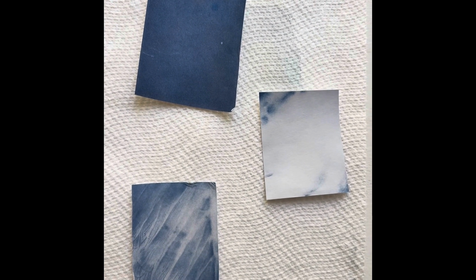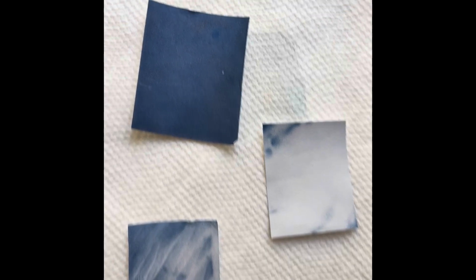Okay, so it's been a few hours and our paper has officially dried, and we can see that the control has created a very dark blue. The SPF 30 has gotten a partial dark blue, but you can see how it was some protection, and then the most protection was obviously in the SPF 50.